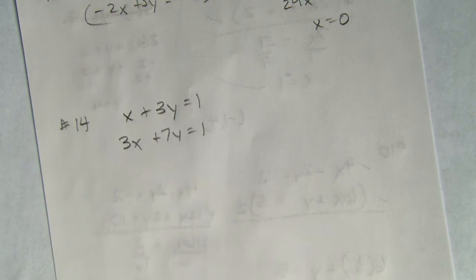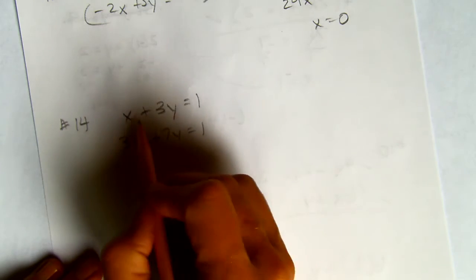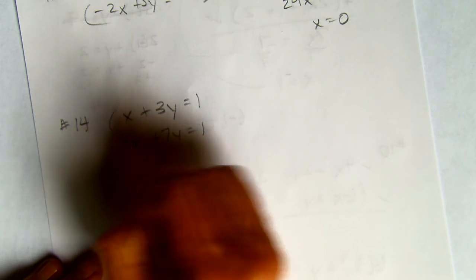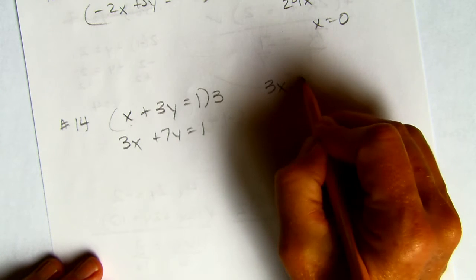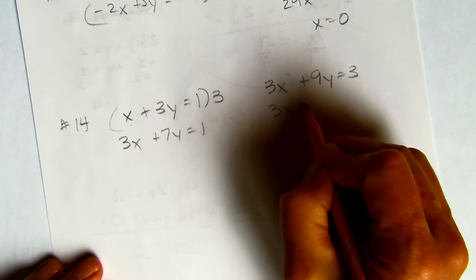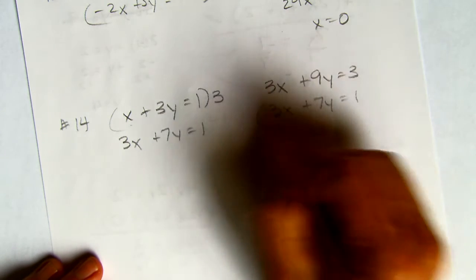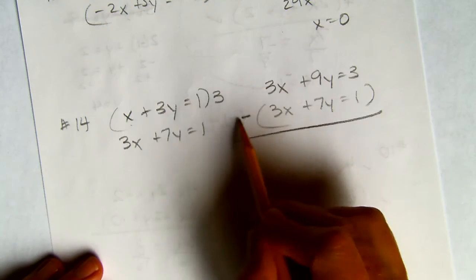I happen to be a pretty big fan of the elimination method. So I'm going to, although this one would be either or because you could get x by itself. But I'm going to multiply this by 3, and I'm going to get 3x plus 9y equals 3, and down here I'm going to get 3x plus 7y equals 1. And since these are the same sign, I have to subtract, and this is what I like to do.